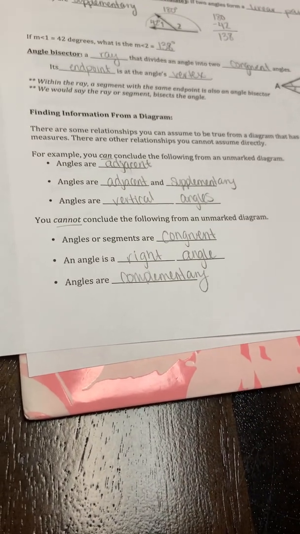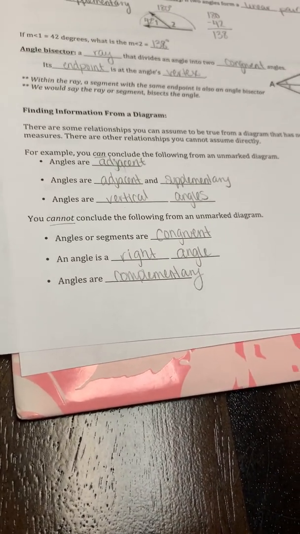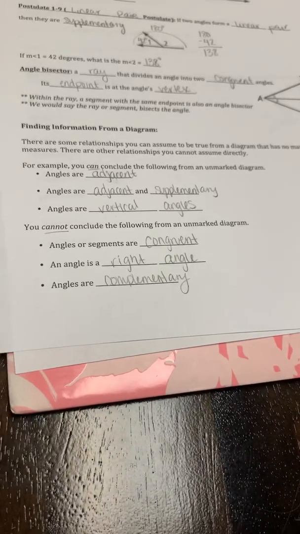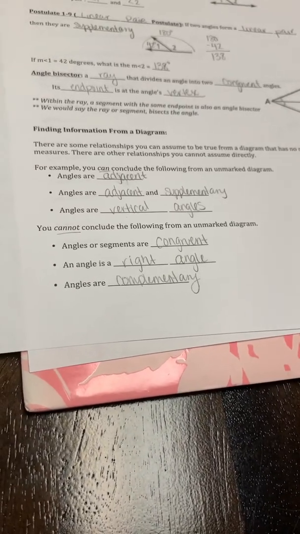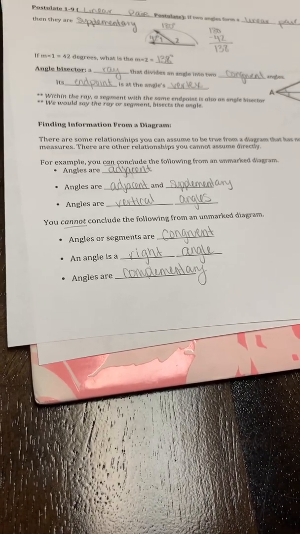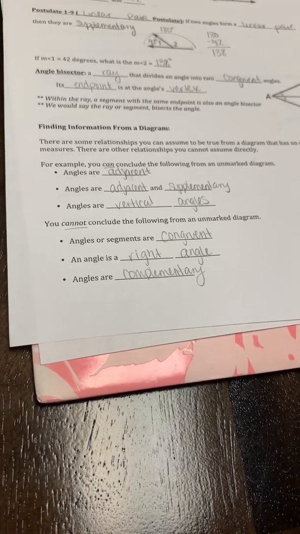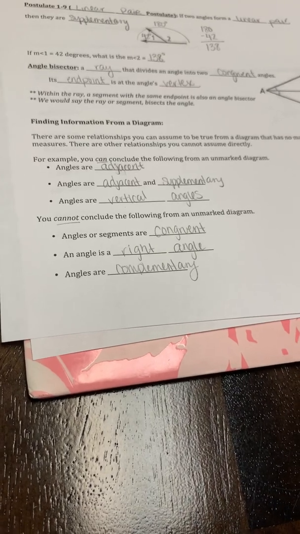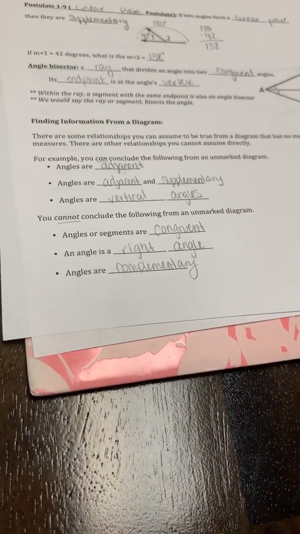Okay, they need to either be marked in such a way that shows that they're complementary, or they need to have numbers to prove that they add up to 90 degrees. Okay, so be careful about what you can and cannot assume, and we'll go ahead and move on to our examples.